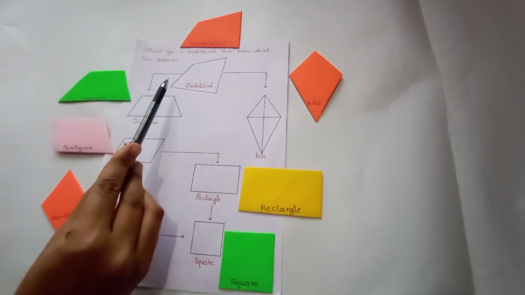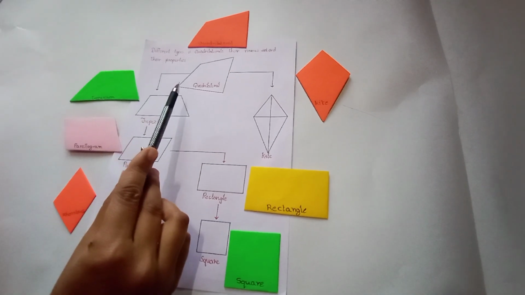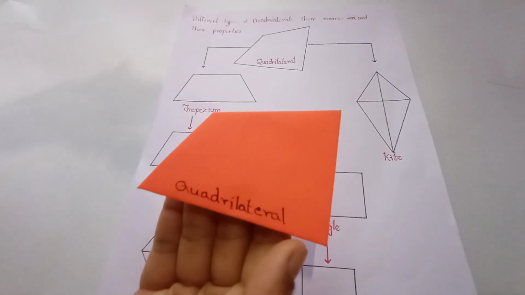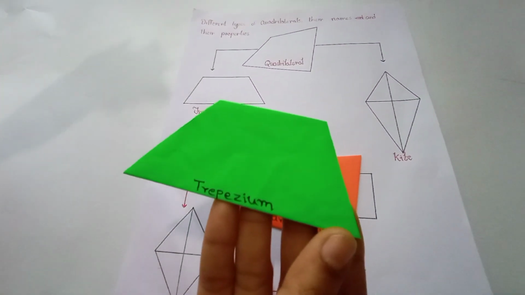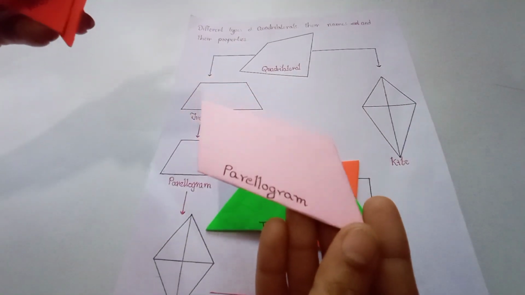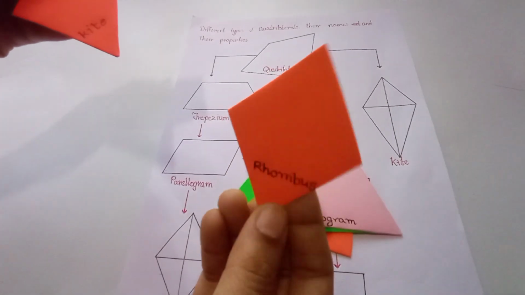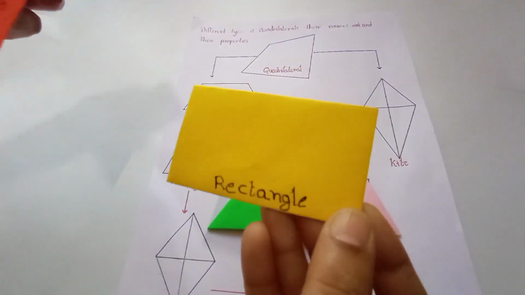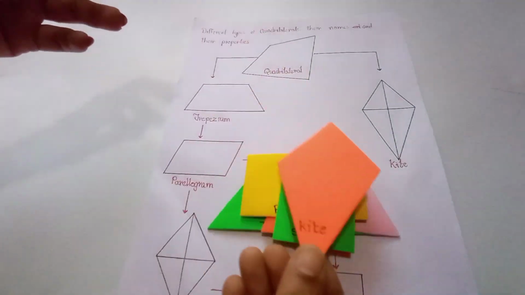Different types of quadrilaterals, their names and their properties. Quadrilateral, trapezium, parallelogram, rhombus, rectangle, square and kite.